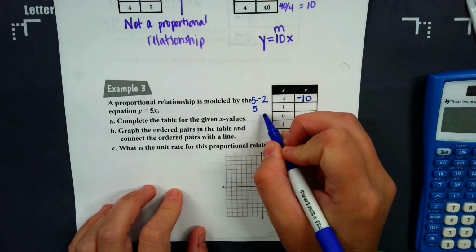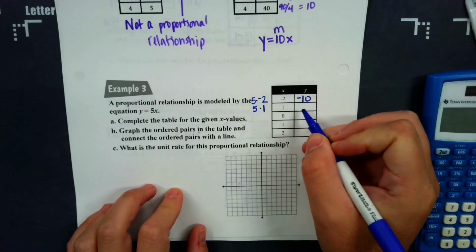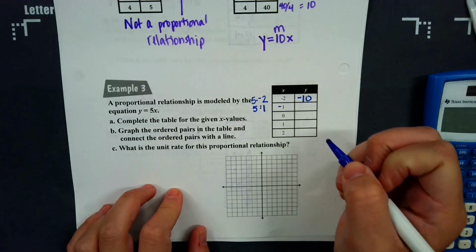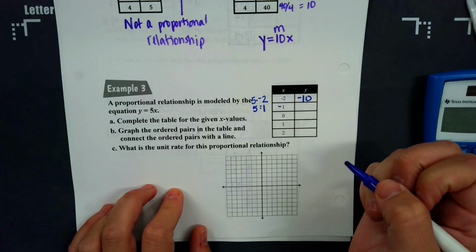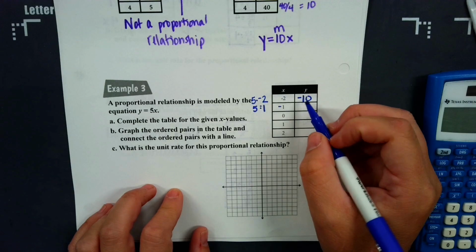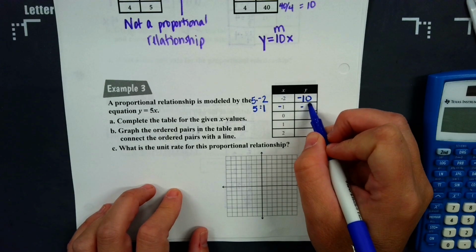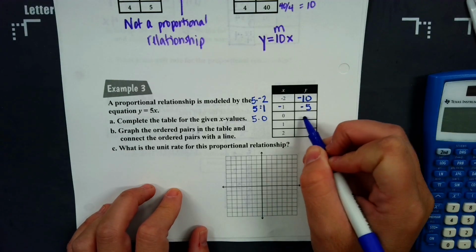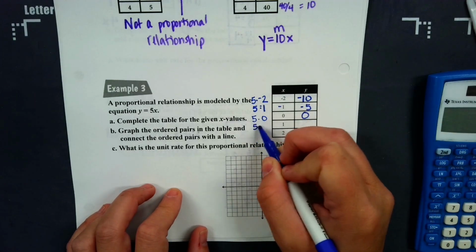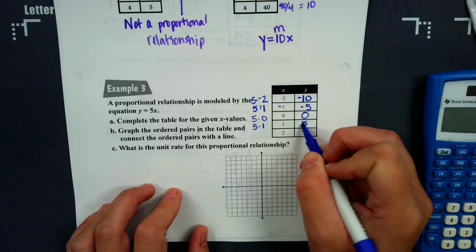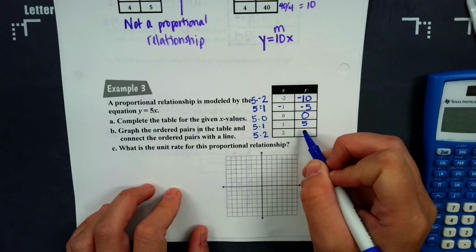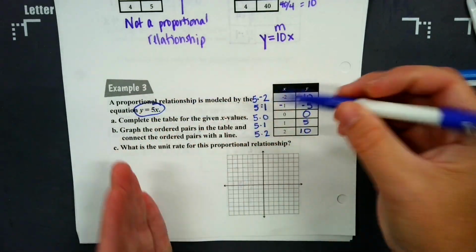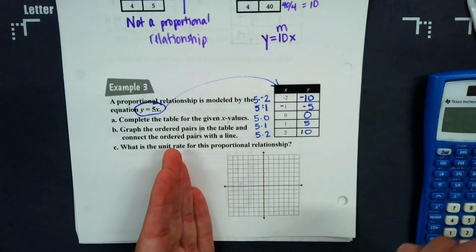So the next one, we're going to take 5 times 1. What's 5 times 1? Oh, that's supposed to be negative 1. Sorry. That is definitely supposed to be negative 1 if you want to add that negative in front. 5 times negative 1 gives you? Negative 5. 5 times 0. 0. 5 times 1. And then 5 times 2. Okay? So we were given our equation. We took that equation, turned it into a table.